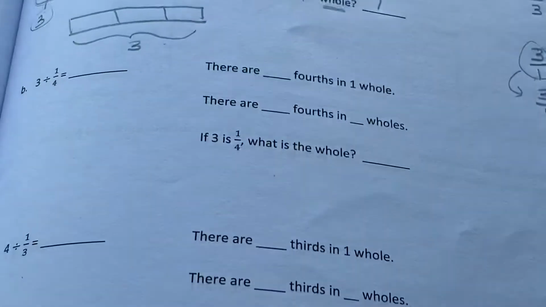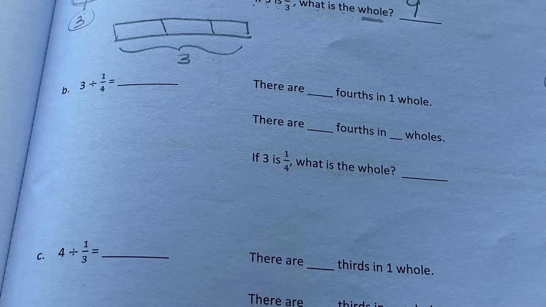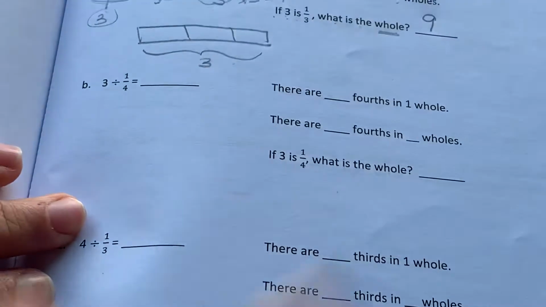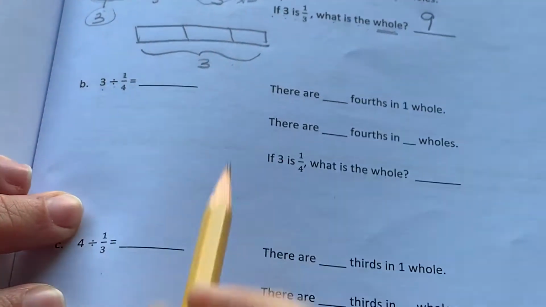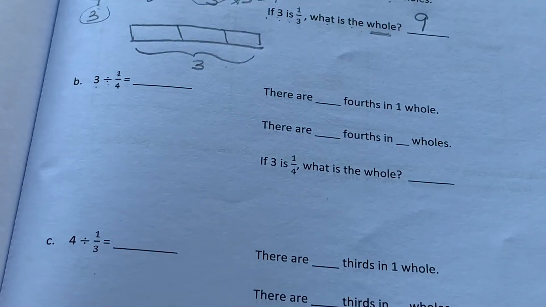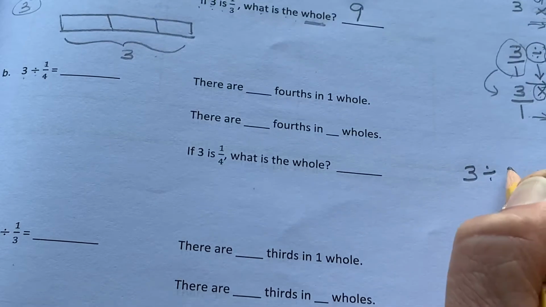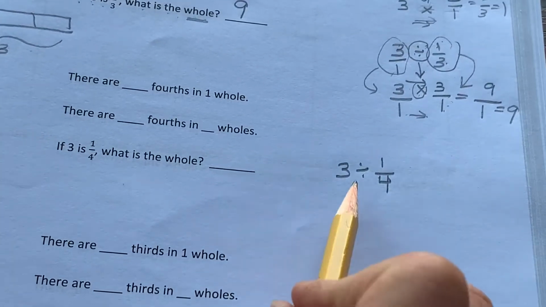So I'm going to do B with you, and then you'll do C and D by yourself. If this is easy for you, feel free to pause the video and work ahead by yourself, and you can unpause and watch it quickly to check. Okay, let's do the second one. 3 divided by 1/4. While it's fresh in your brain, I'm going to do the division of fraction problem just like we just did. So here's our problem.